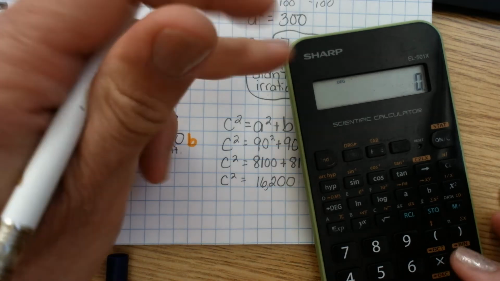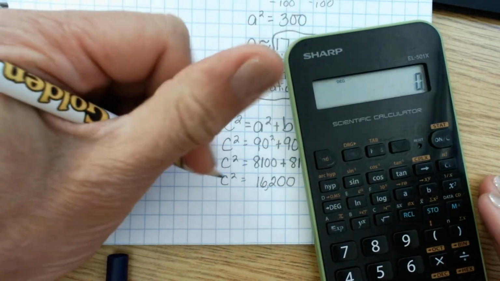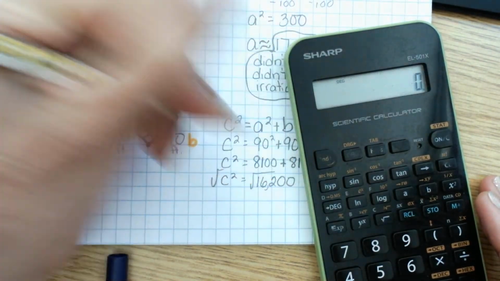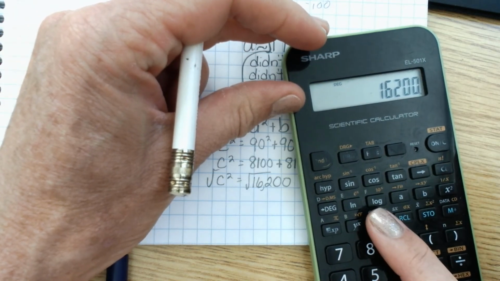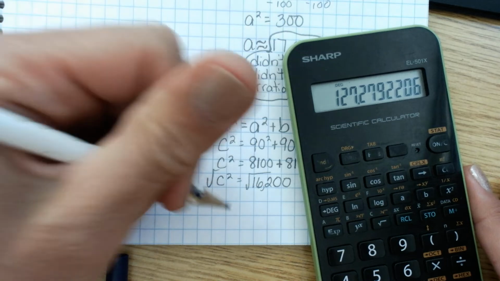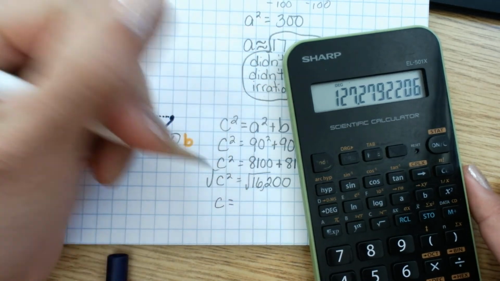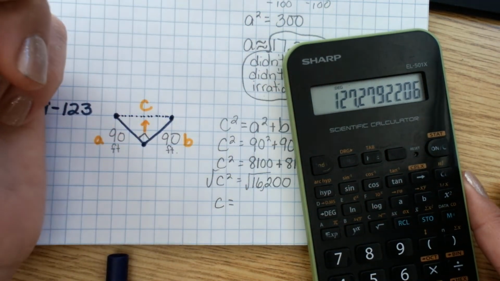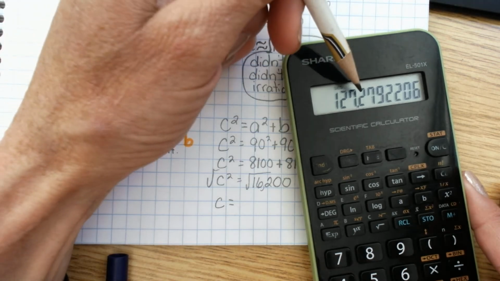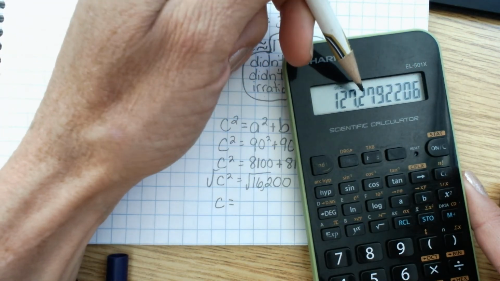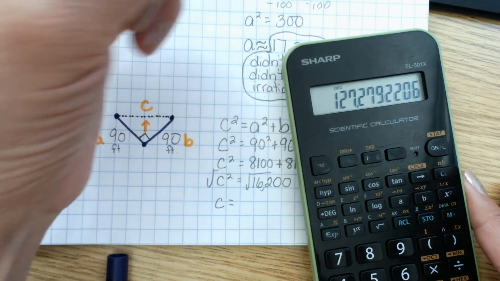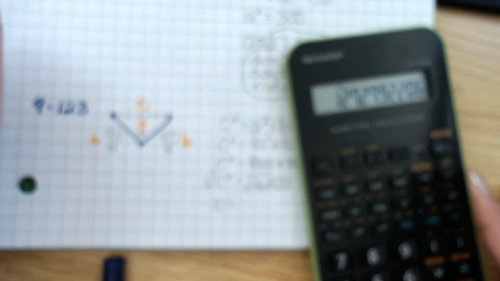I'm going to use my calculator to help me with that because I need to take the square root of each side. The square root of 16,200. Okay, let's see. We have a decimal number that does not appear to terminate, and it definitely does not repeat. So that tells me it's going to be irrational.